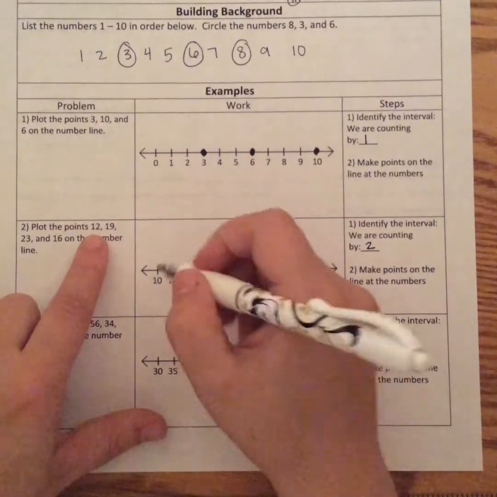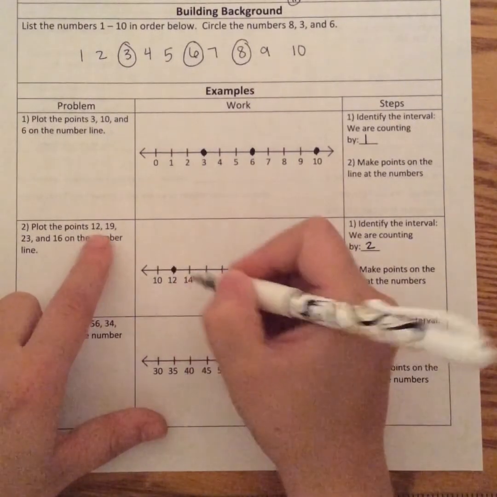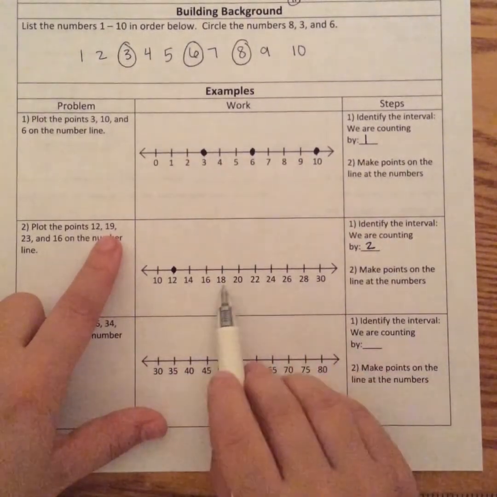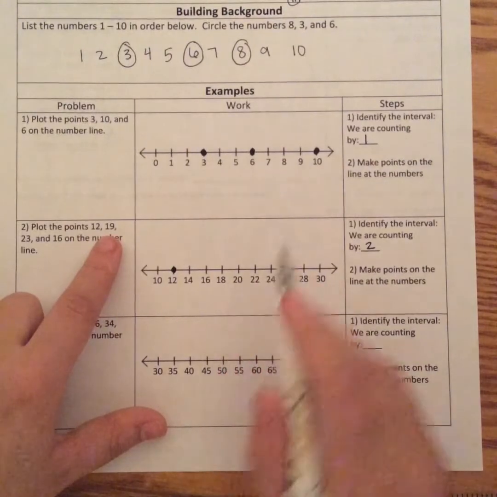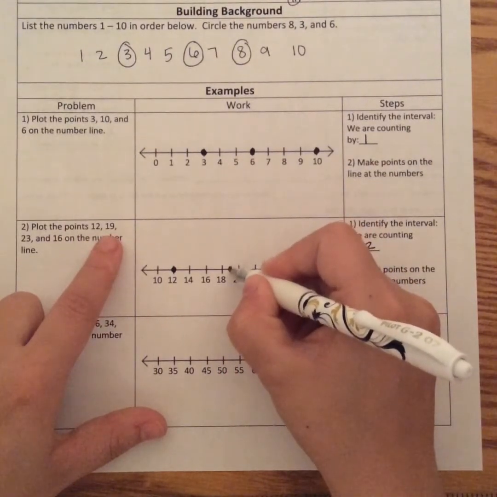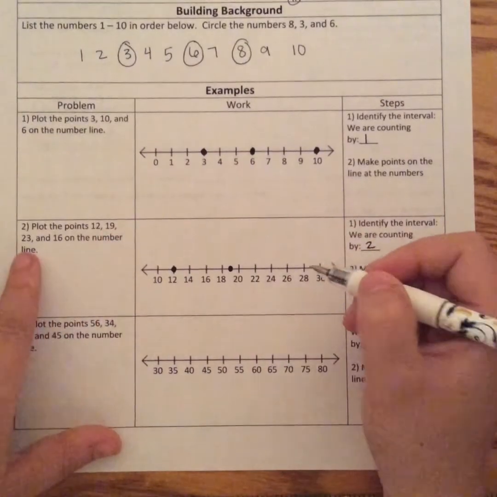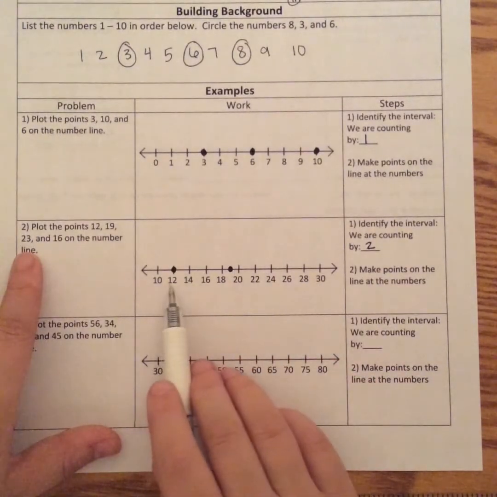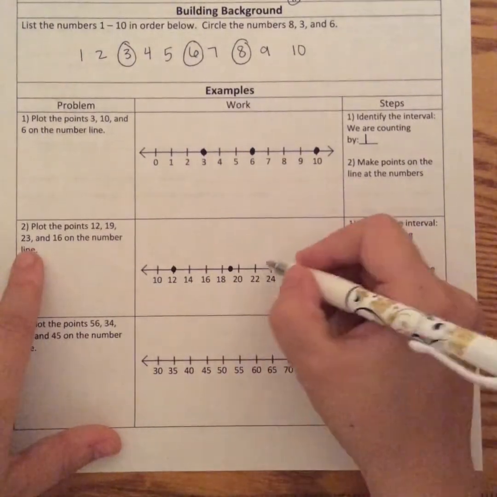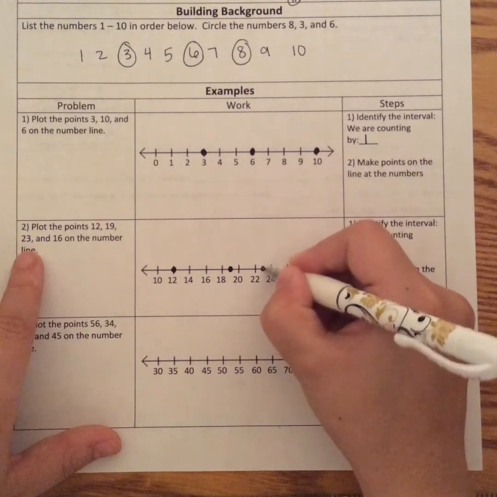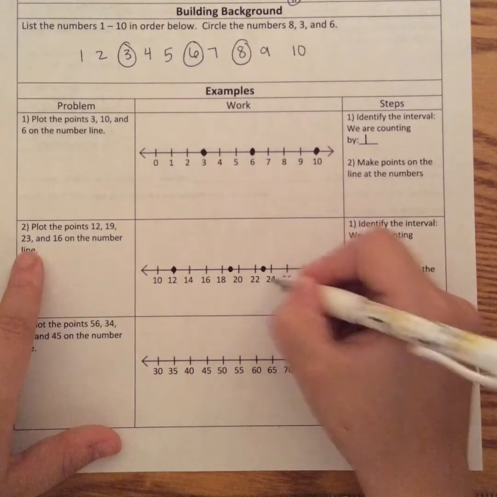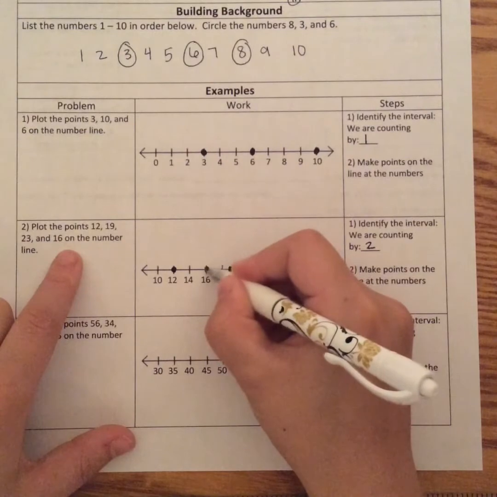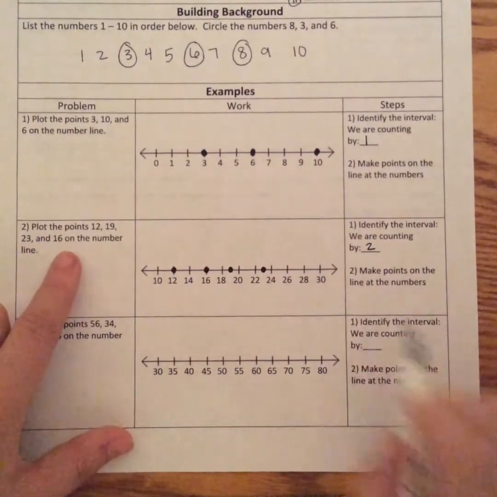All right, so I'm going to plot the numbers 12, 19. So 19 is not listed on here. So I have to think, where would 19 be? 19 is between 18 and 20, and it's right in the middle because it's the number that we are missing in the middle. So 23, same thing. I want to think 23 is in between what 2 numbers? So is it between 10 and 12, 12 and 14? 23 is in between 22 and 24. Because when we count, it goes 22, 23, 24. And 16. So 16, we can see it's right there. We just make that point, and we're done, because we just make those points.